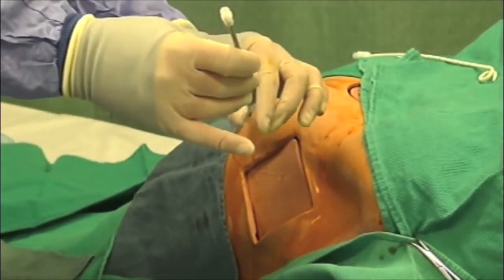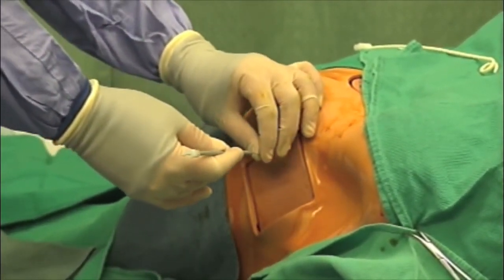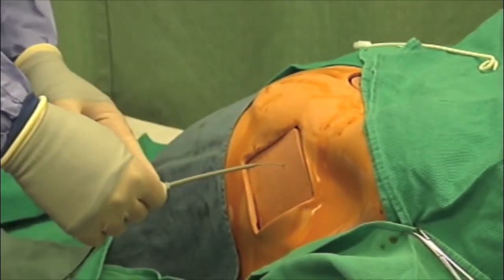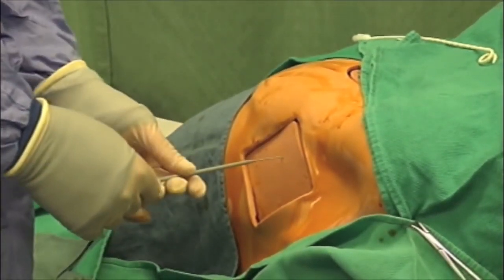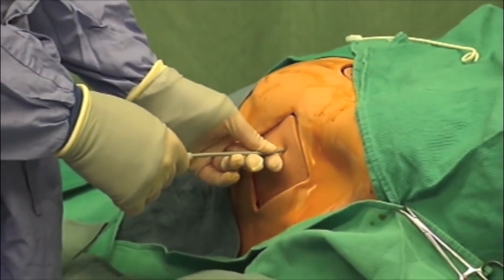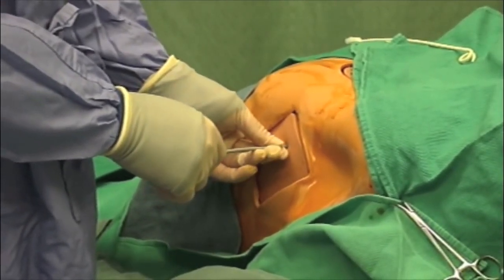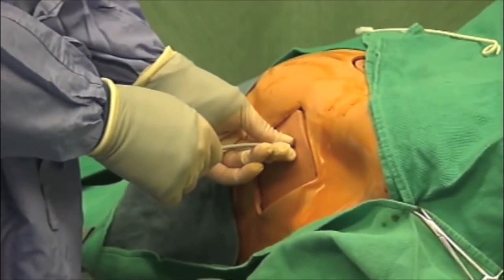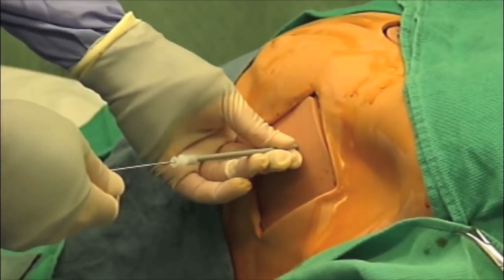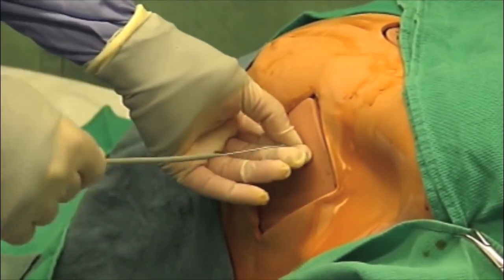Thread the dilator over the guide wire to the depth determined by the seeker needle used for local anesthetic. Remove the dilator, leaving the guide wire in place.